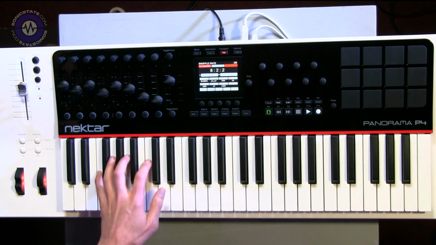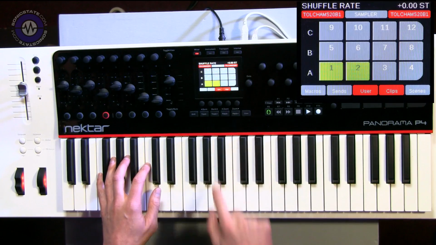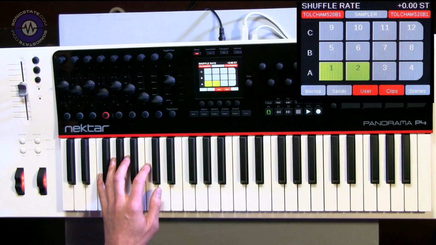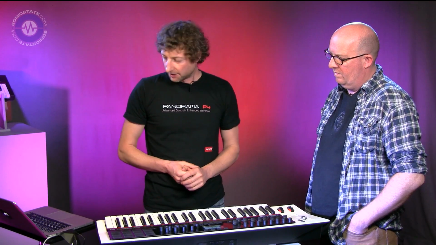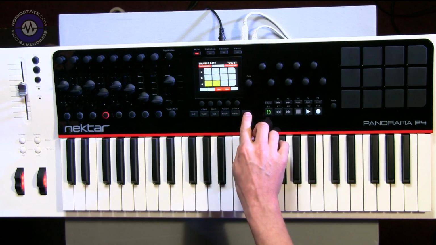That sounds pretty boring. Okay, so I'm going to go into the mixer and I'm going to add a new clip. Now the way that Bitwig works with its step sequencer, because this is controlling the internal step sequencer of Bitwig, is that you first of all have to have the launcher in view, in focus, and I can do that by pressing the view button.